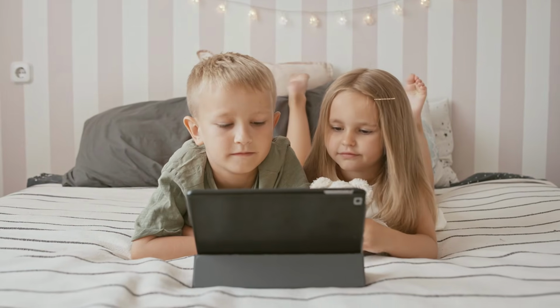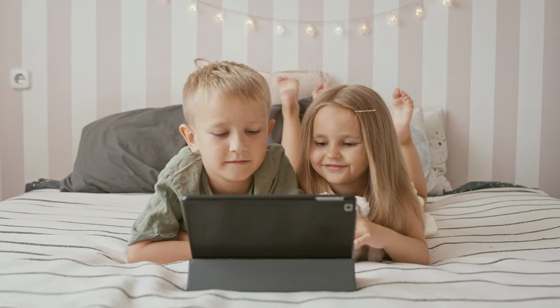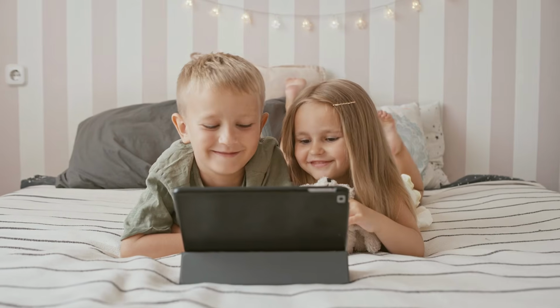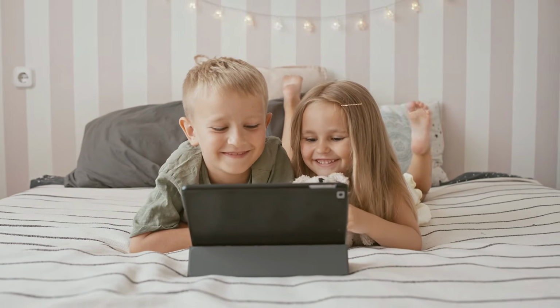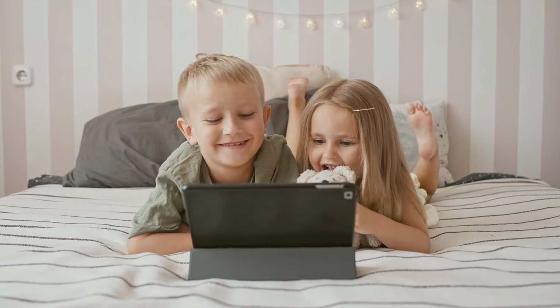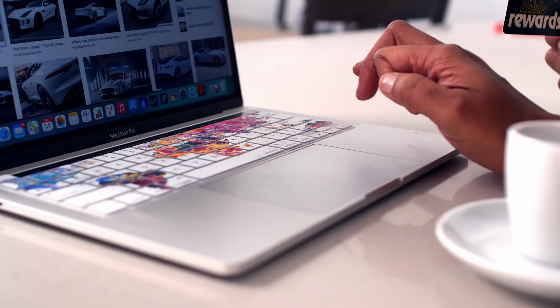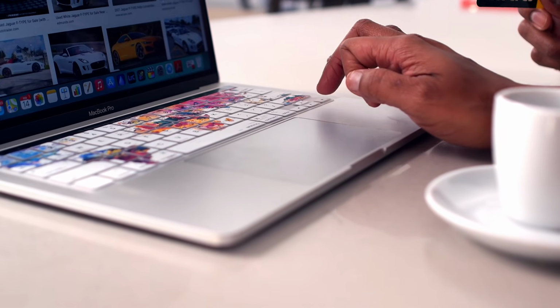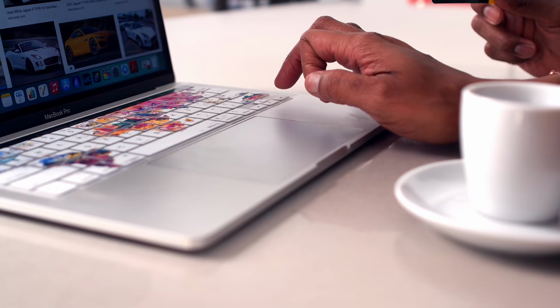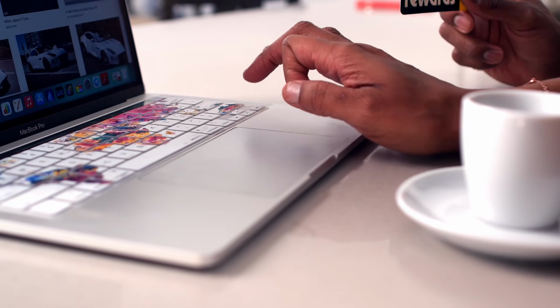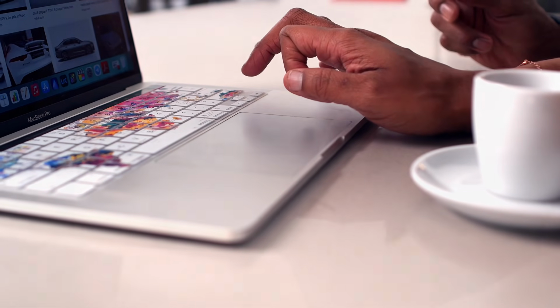But what you see is only a tiny fraction of the entire internet. That's right, about 4 to 5%. That means everything else, from private databases to hidden servers, lies beneath it. The surface web is like the tip of an iceberg, bright, visible, and safe enough to explore.